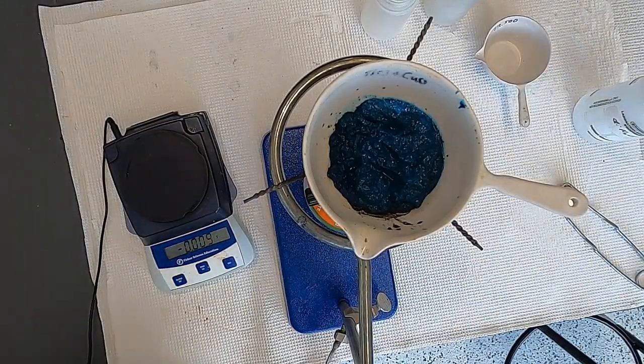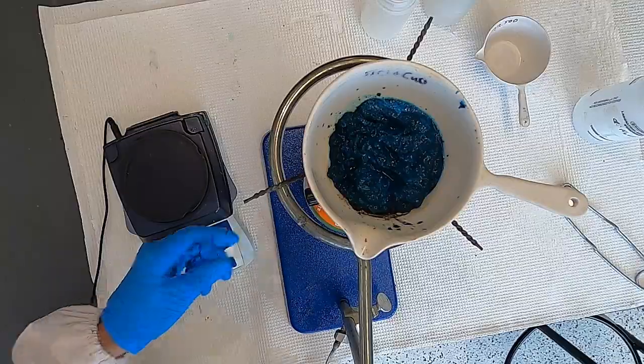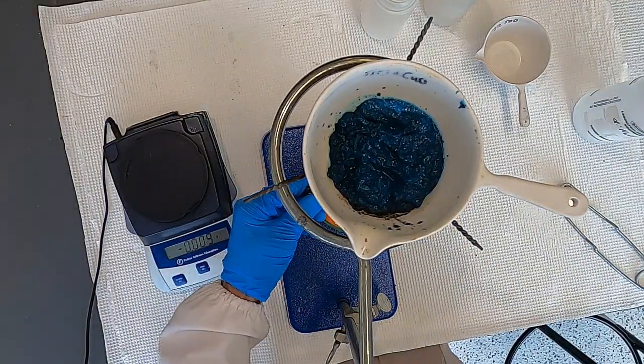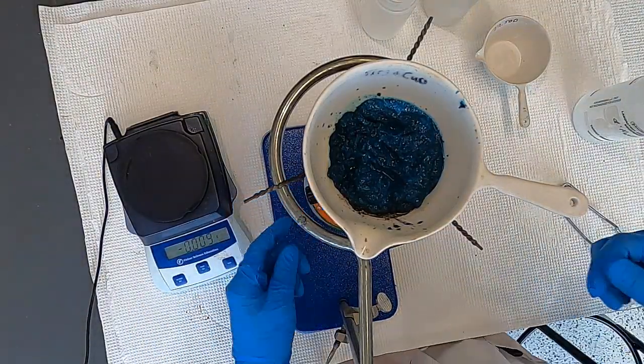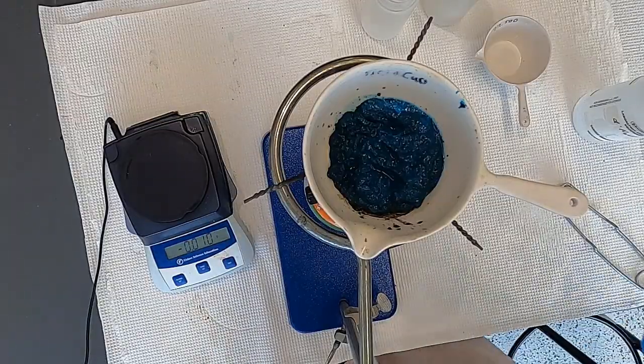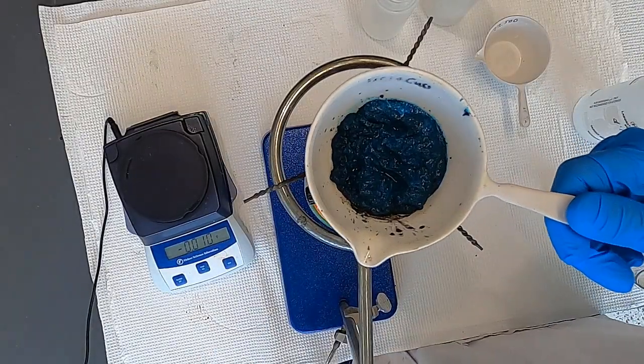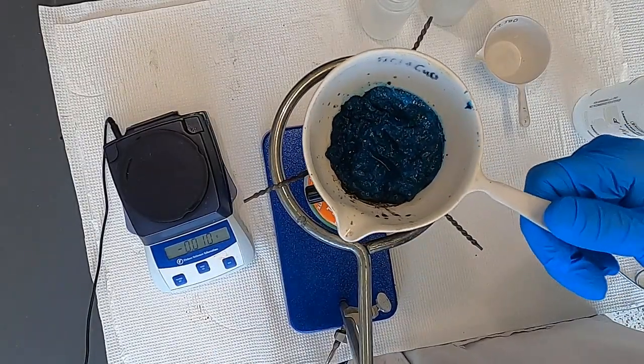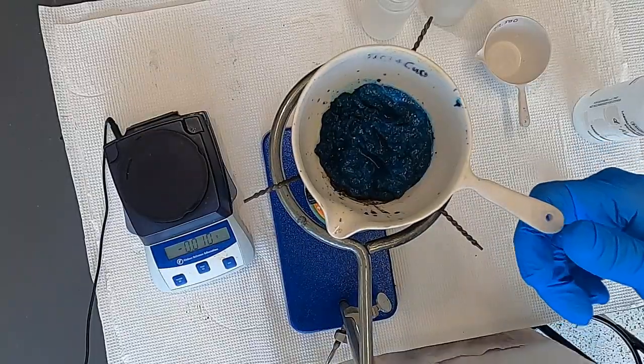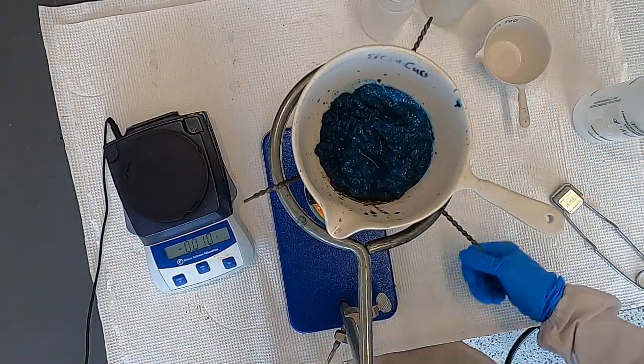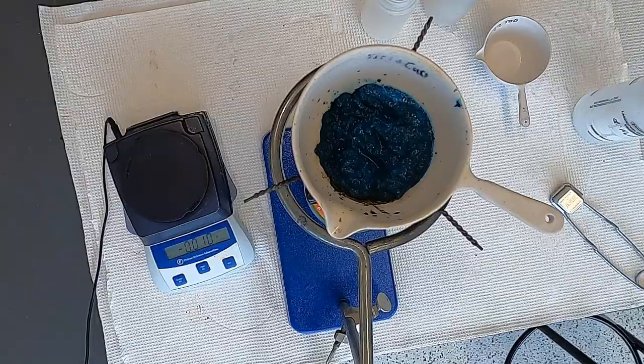So this is going to go ahead and proceed as it is, and I'm going to not have the flame too high, but it's going to essentially completely convert this copper hydroxide into copper oxide.